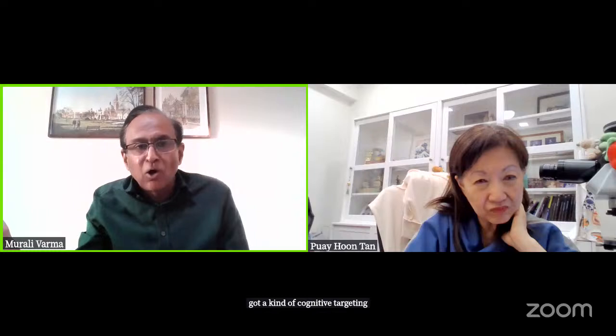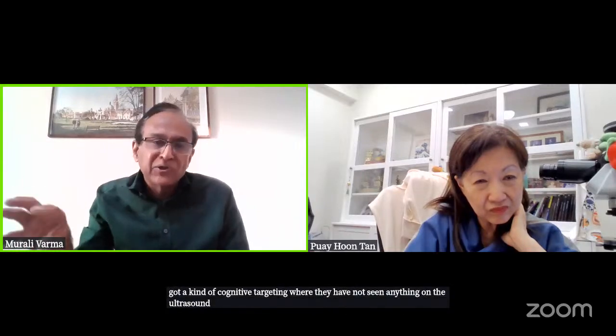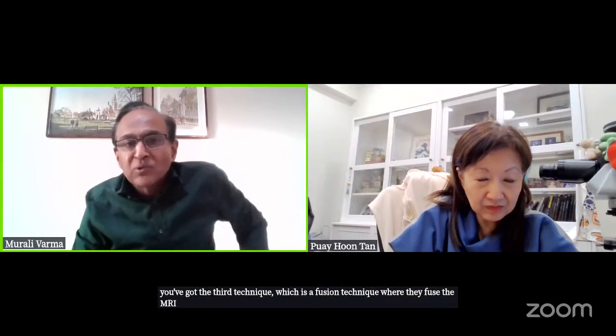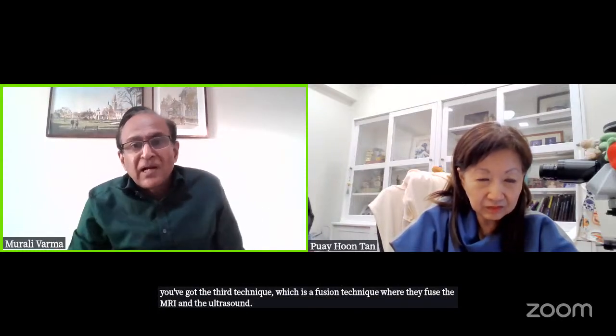The second targeting is cognitive targeting, where they have not seen anything on the ultrasound, but they try to target the area where the abnormality was seen on the MR. Now you've got the third technique, which is a fusion technique, where they fuse the MRI and the ultrasound, and that is obviously much more reliable targeting.